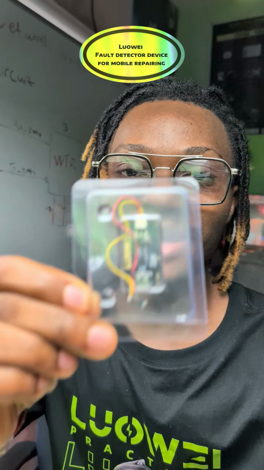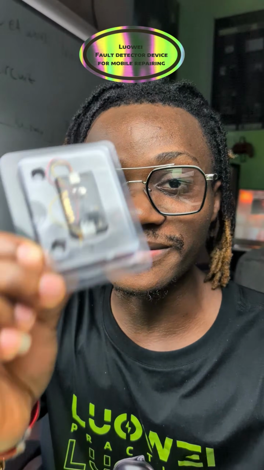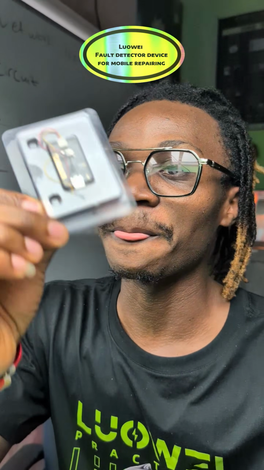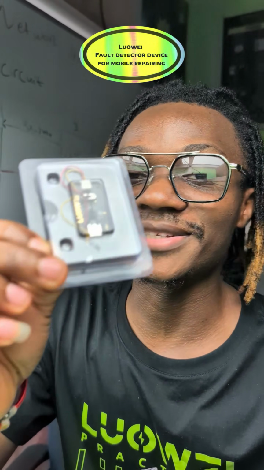This device is called Error Detector from Leo. It's unbelievable how they could make a device that can make troubleshooting very easy, because this device helps you analyze your phone's CPU, memory, and RAM, and tells you exactly what's missing, and from there you know exactly what you have to do.